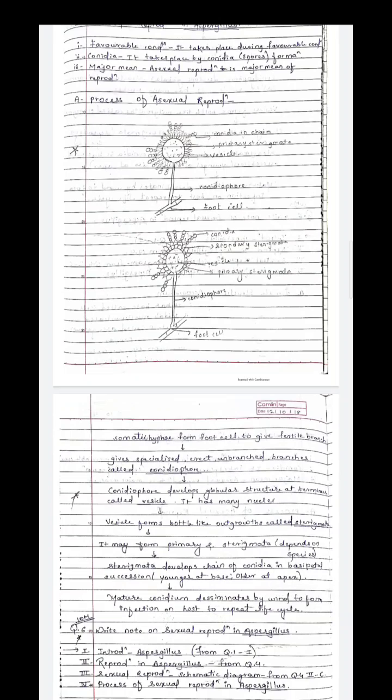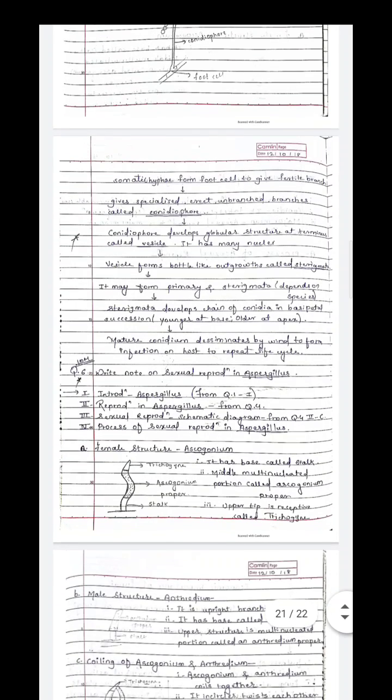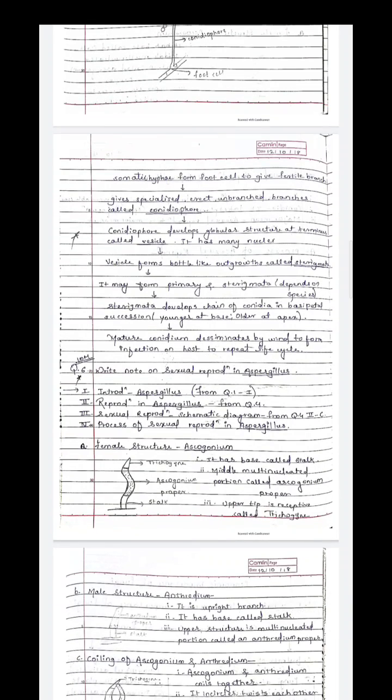So that is the sterigmata, and the arrangement of the conidia is in basipetal position. That means the young conidia are at the base and the older conidia are at the apex positions. Then regarding the sexual reproduction.